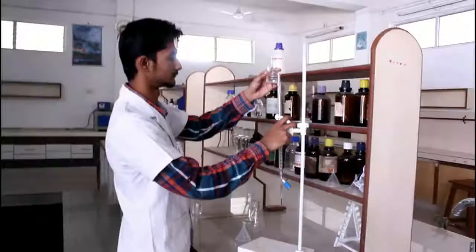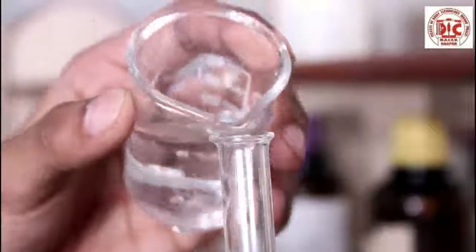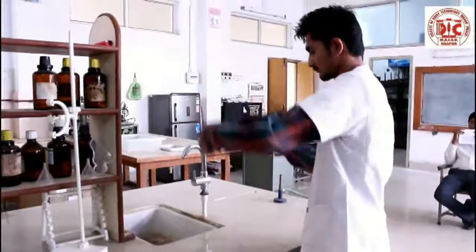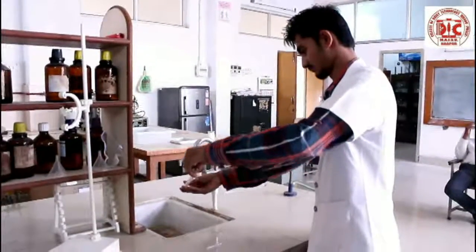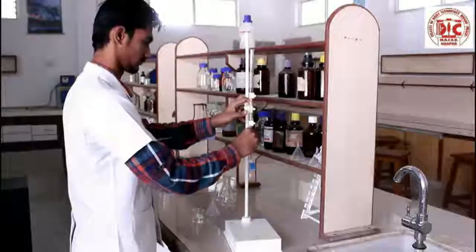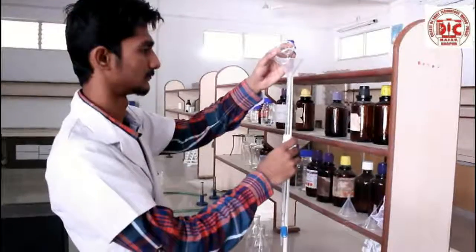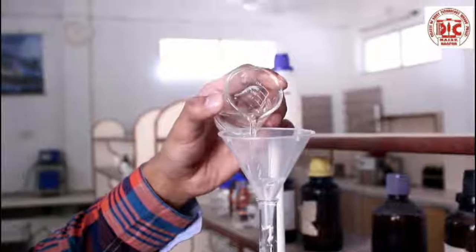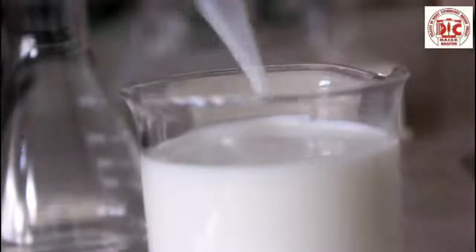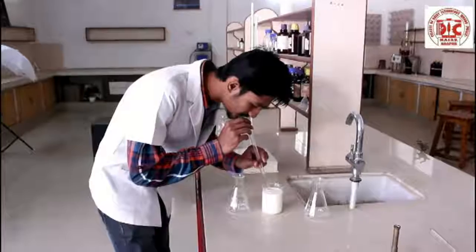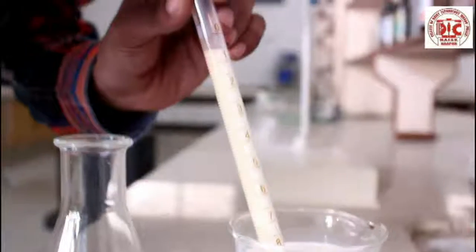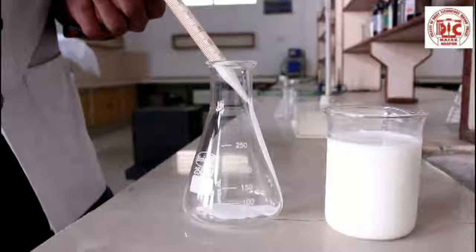Procedure: rinse the burette with 0.1 normal NaOH. After rinsing, fill the burette with 0.1 normal NaOH with the help of a funnel. Adjust the burette reading to 0 mark. Thoroughly mix the sample of milk, avoiding incorporation of air bubbles, and transfer 10 ml with the pipette to each of the 2 conical flasks.